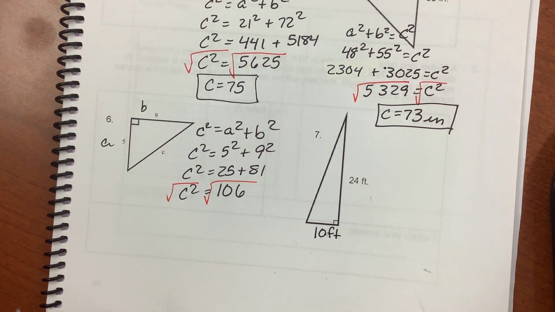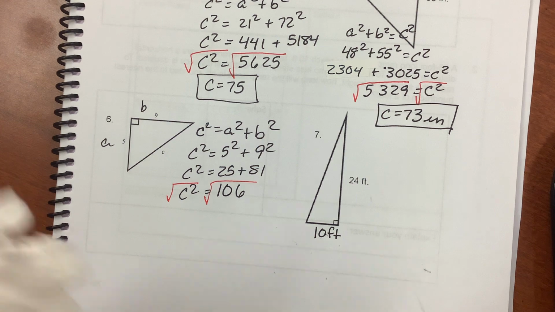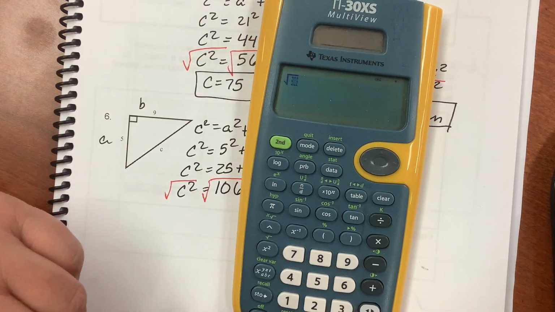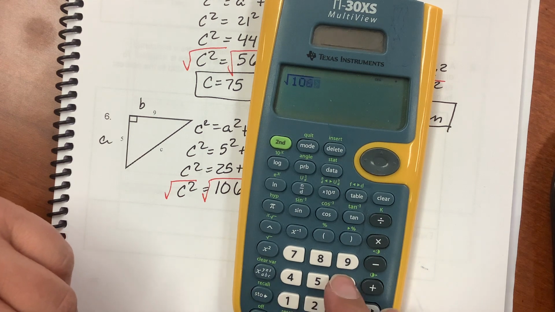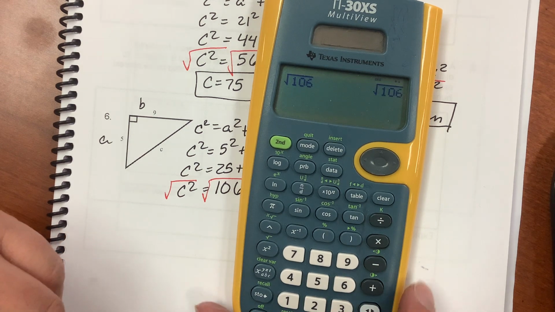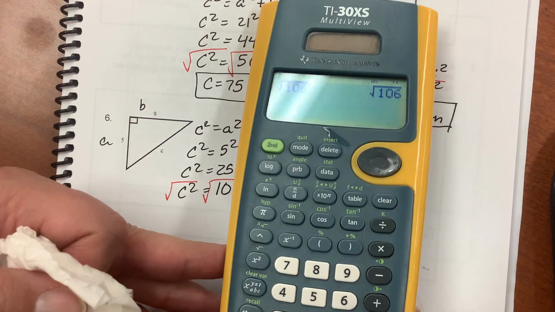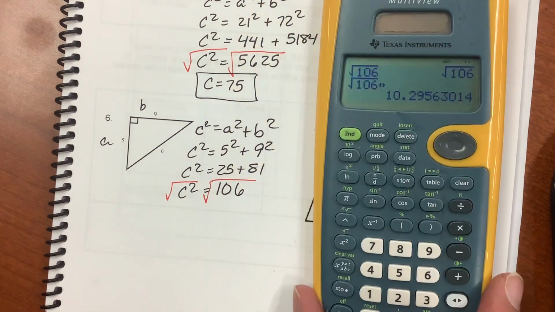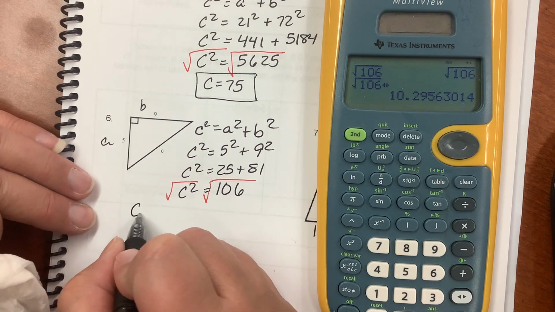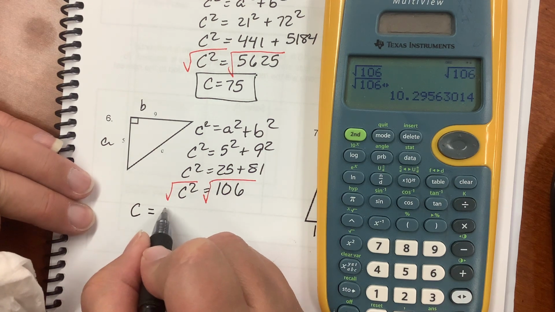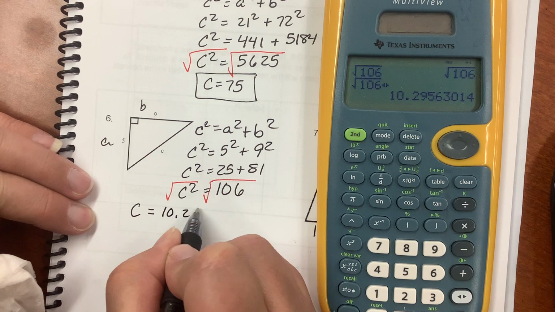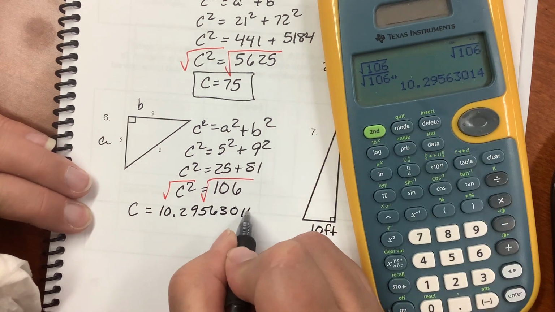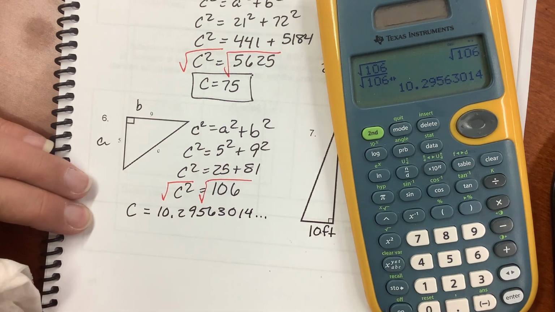So here we go. Second square root 106 equals, up, it came back to the same 106. I pressed the double arrow keys, and look, it gave me 10 point blah, blah, blah. So C is equal to 10.29563014 dot, dot, dot, because it keeps going.